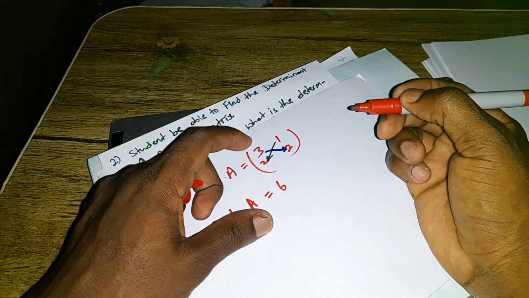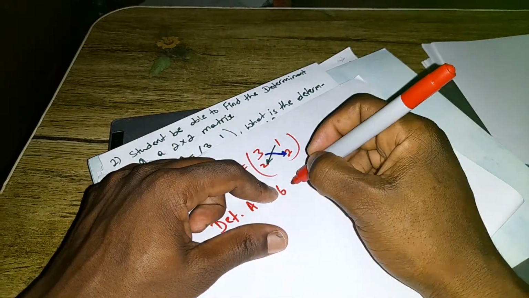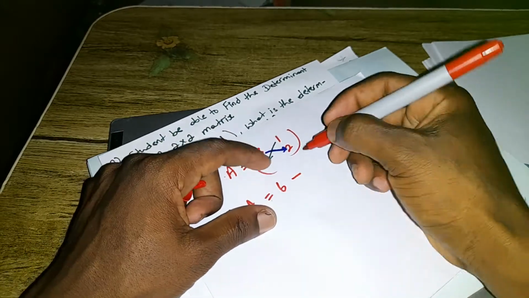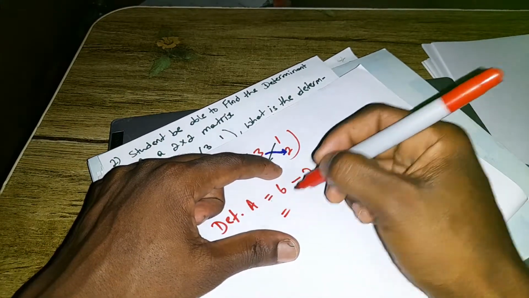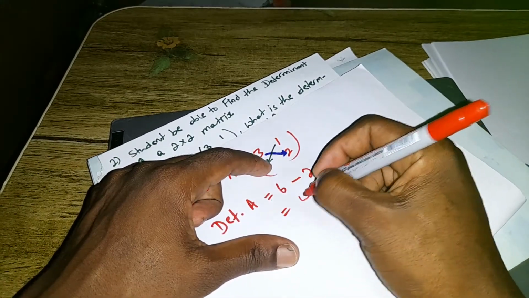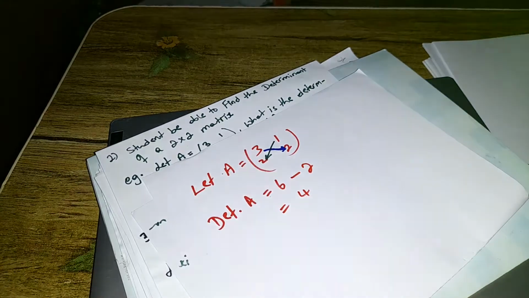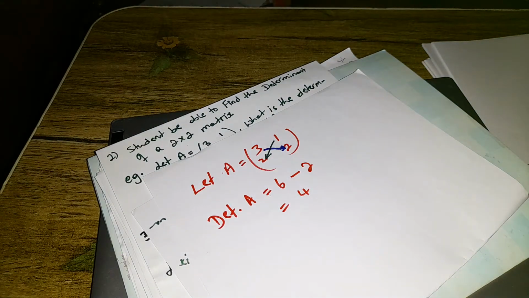You understand what I mean? So 2 times 3 is 6. Subtract the non-leading. 2 times 1 is 2. So the final answer is what? 4. 2 from 6 is 4. So that is the determinant. So that's how you work out a determinant.